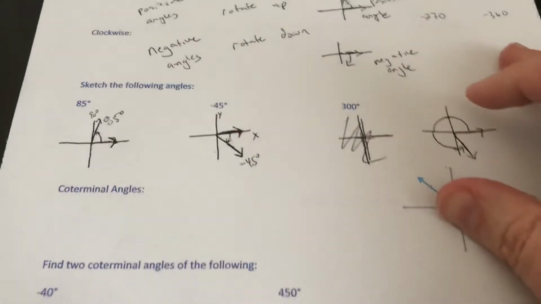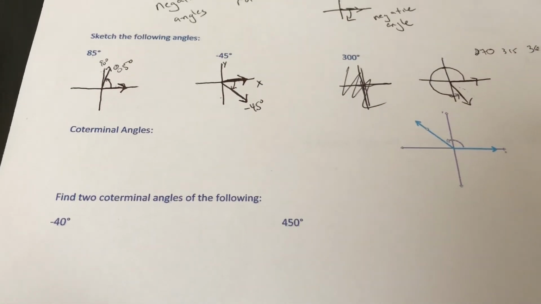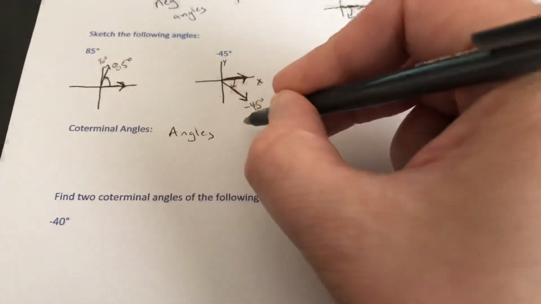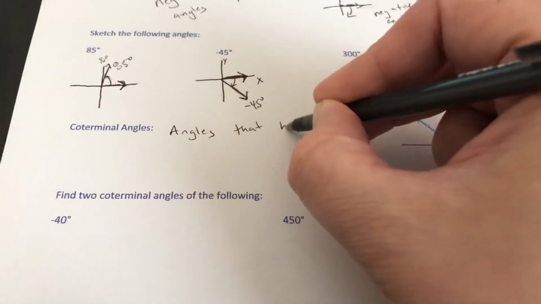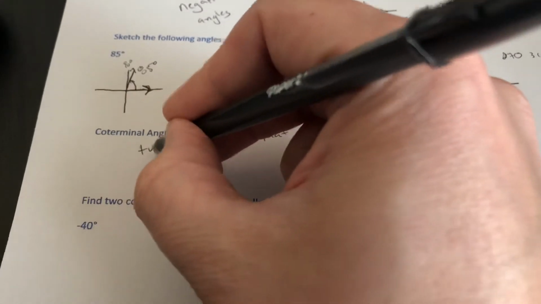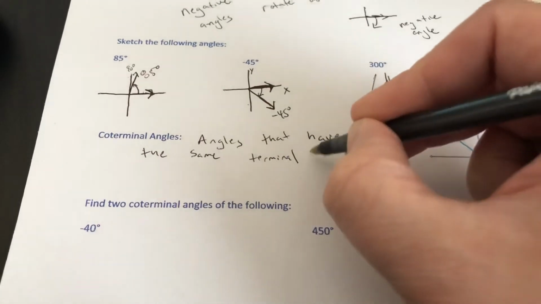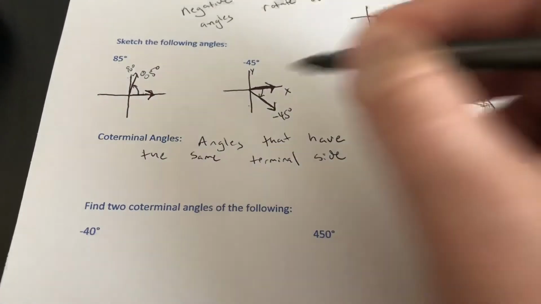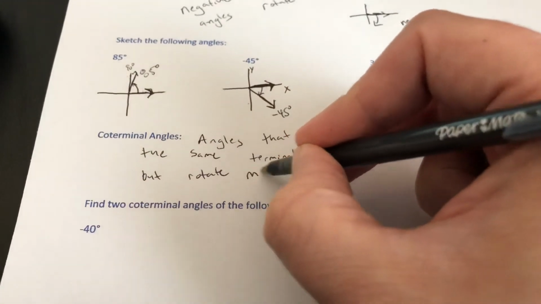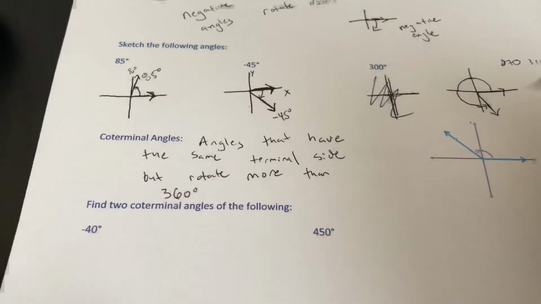Now, a couple other vocab words that you're going to be asked to do on your homework is coterminal angles. Okay, so coterminal angles are angles that have the same terminal side, meaning they end in the same location, but rotate more than 360 degrees, more than one rotation around the circle.